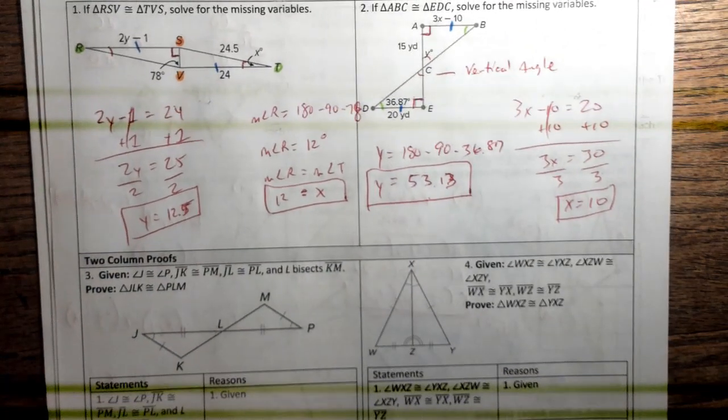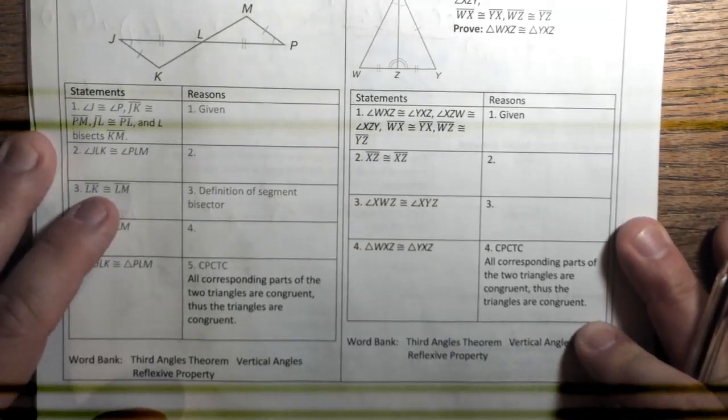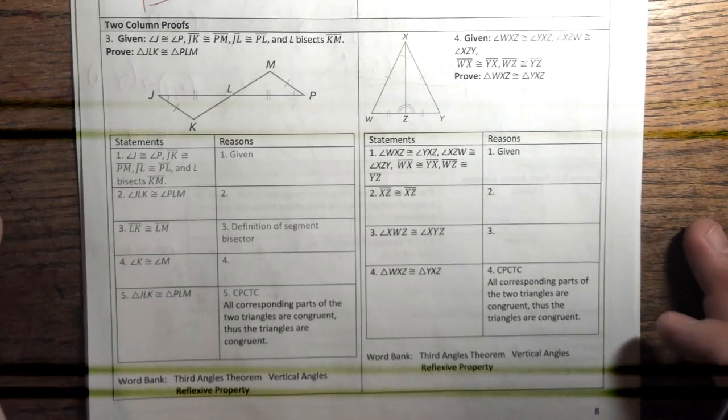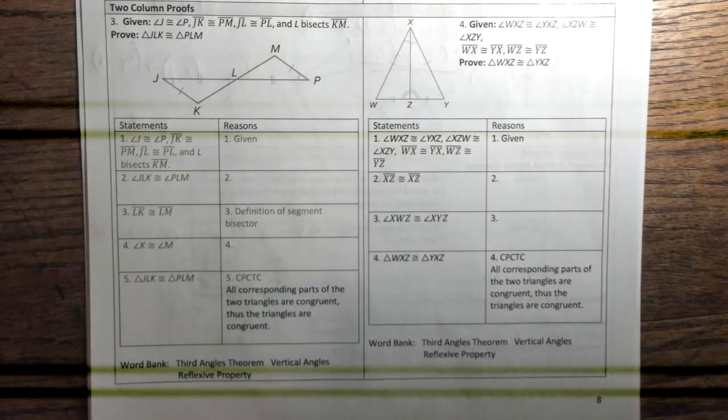All right, bottom of page 8. This is the end of lesson 2. Let me get this all on the screen if I can at the same time. I want the word bank too. So yeah, bottom of page 8, number 3 on the left.